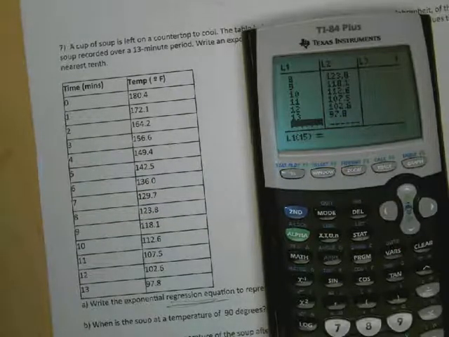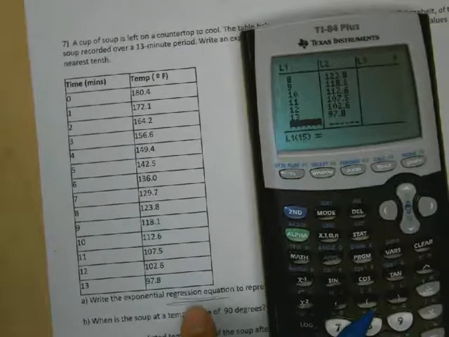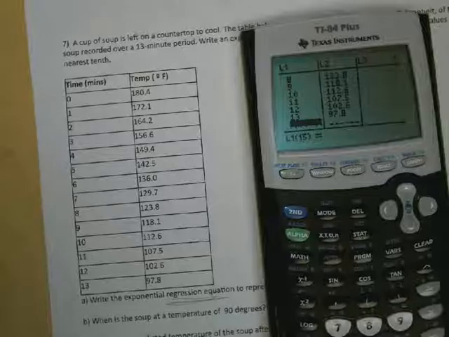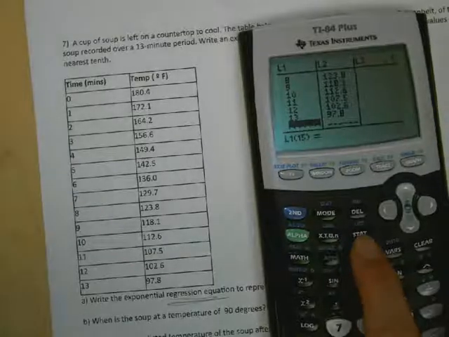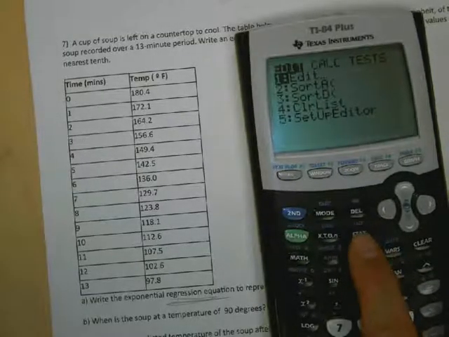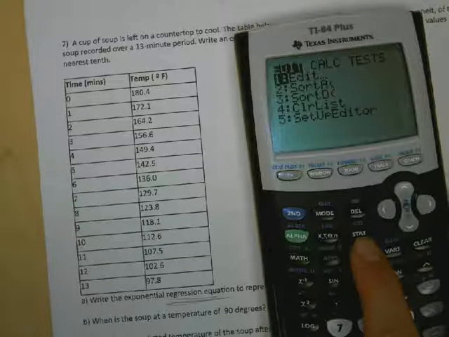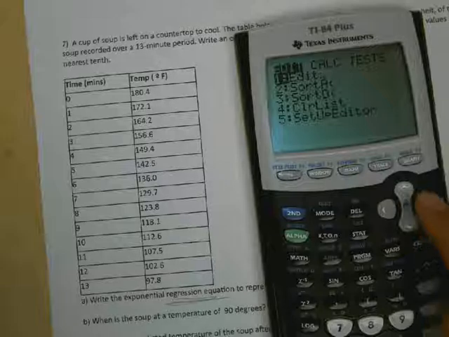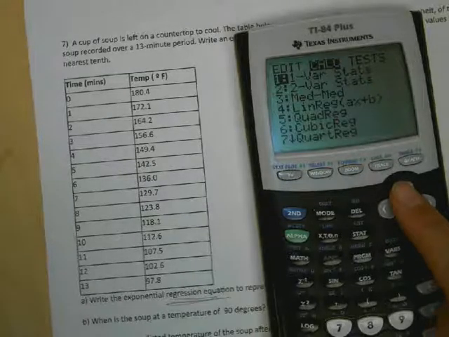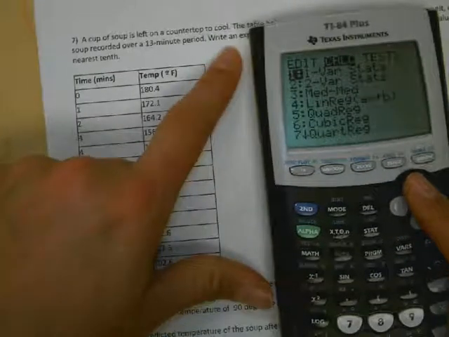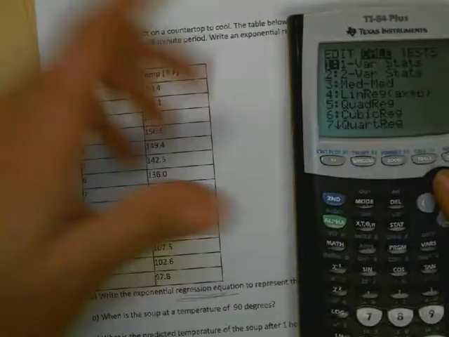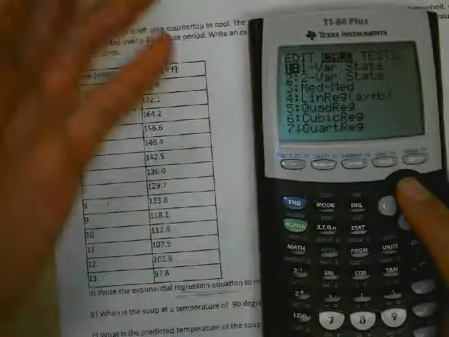Now, to create our exponential regression equation, okay, all you got to do is go back to that same Stat button, which is right here underneath my finger on the right hand side of your screen. But instead of doing Edit, go over to Calculate. Okay, and they told us it was exponential. Even if they didn't tell us it was exponential, you can kind of figure that out. But they told us this thing was exponential.